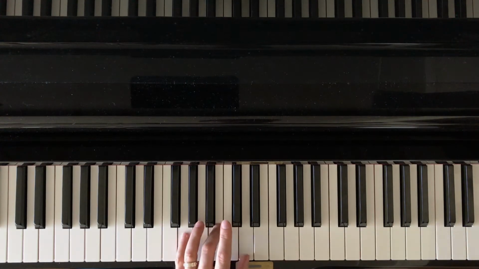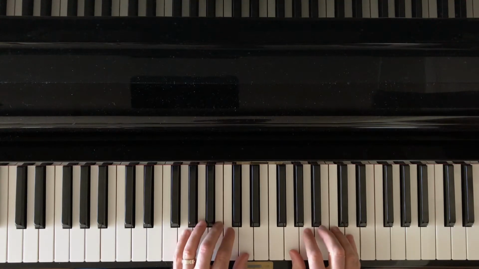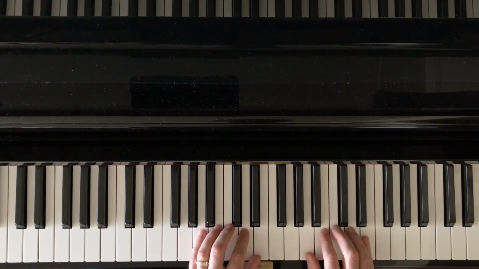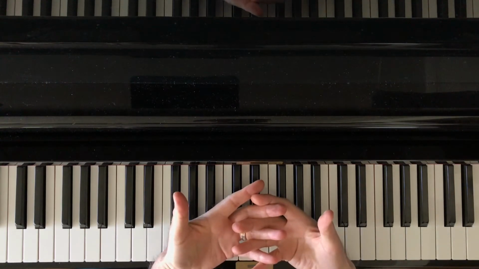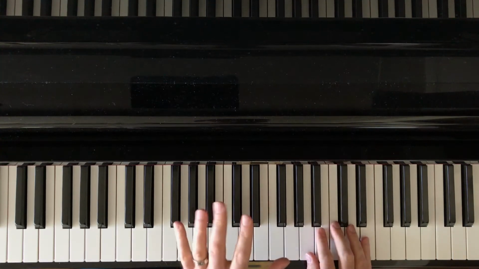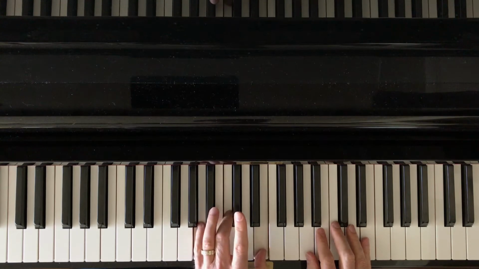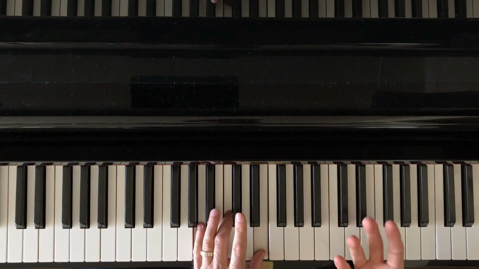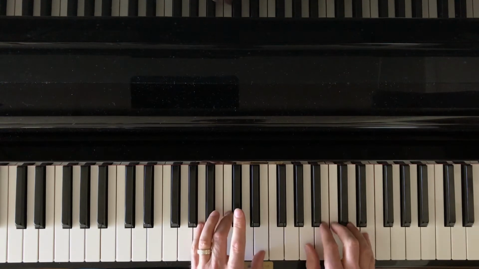A G triad and its corresponding pentascale. I'm going to start on A. So the two concepts that I'm combining to improvise with: the right hand gets pentascale material, the left hand is going to have a block triad. And I'm going to create some sort of melodic fragment up here. Let's say I do something like this.